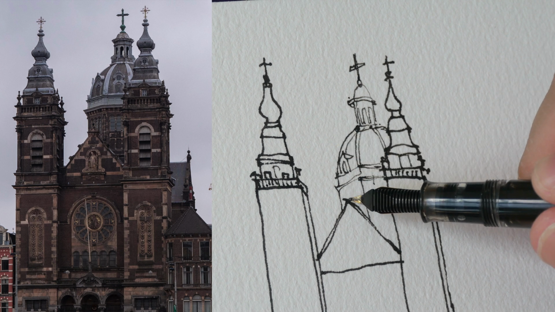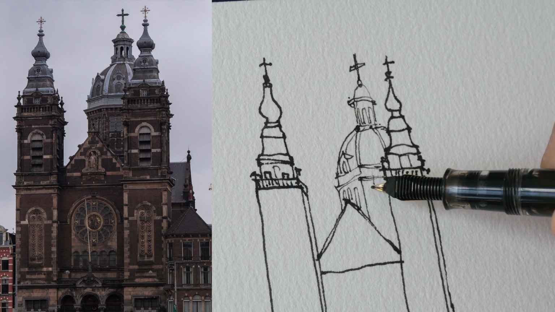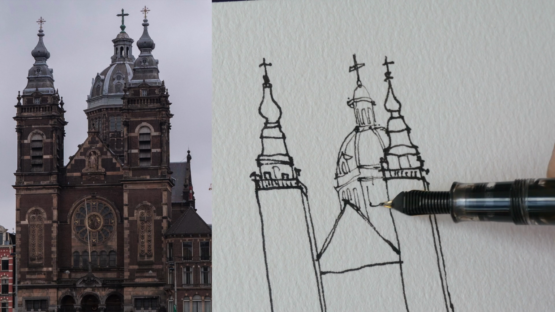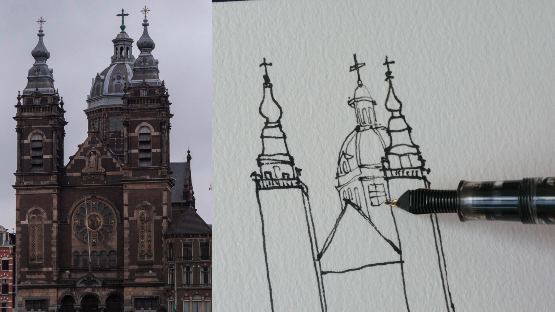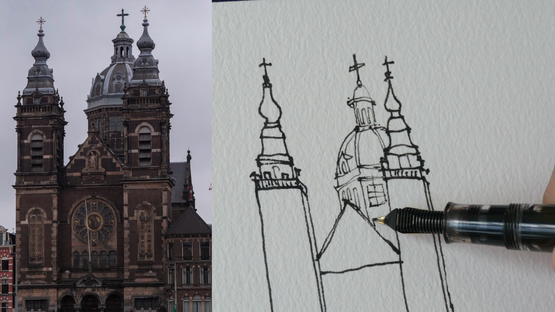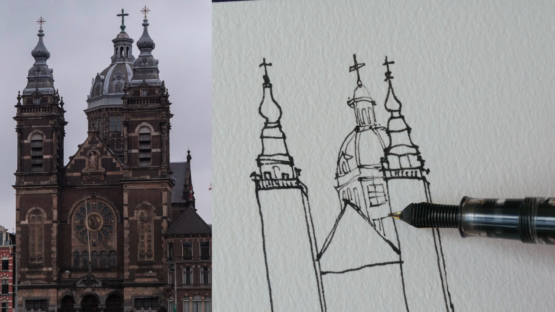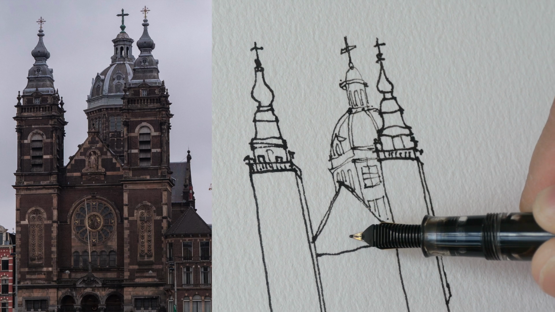There are some details in the background like windows, but it's a bit difficult for me to see. So if I'm drawing this on location, it will be quite difficult for me to see the details, especially on such a cloudy day. But with the reference photo, I can zoom in to take a look, and I can draw the details here as well.